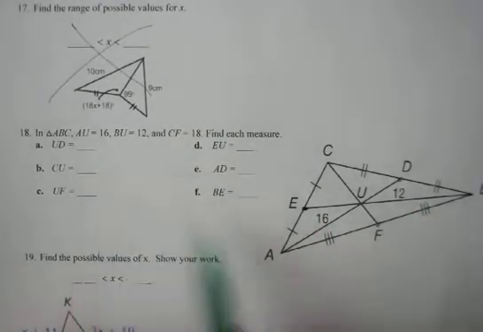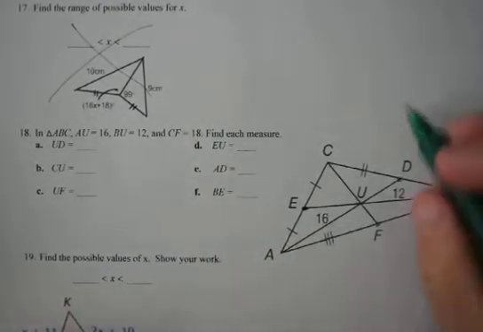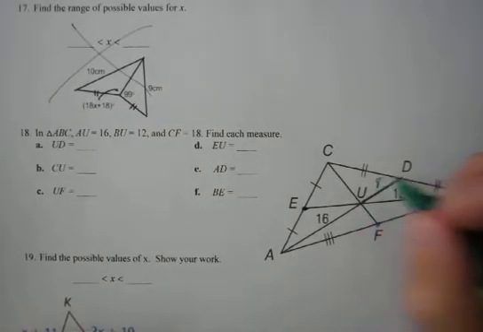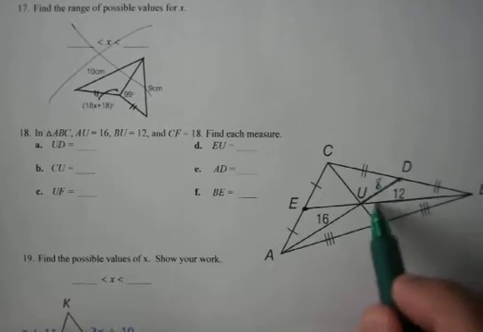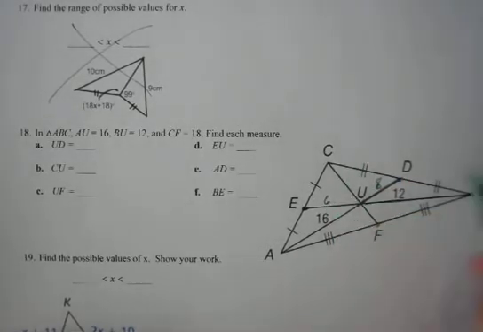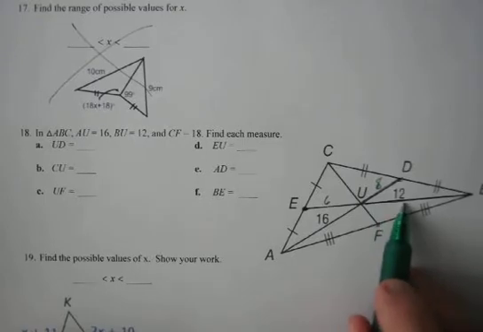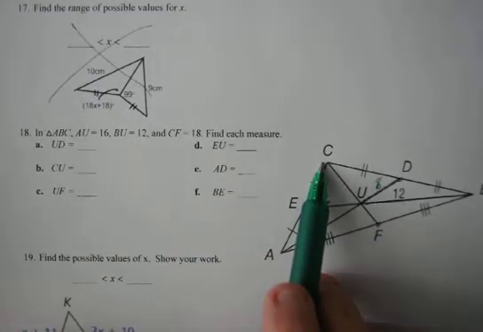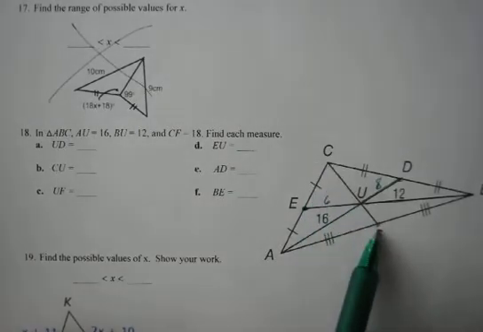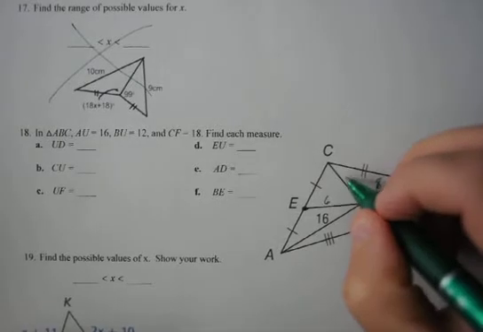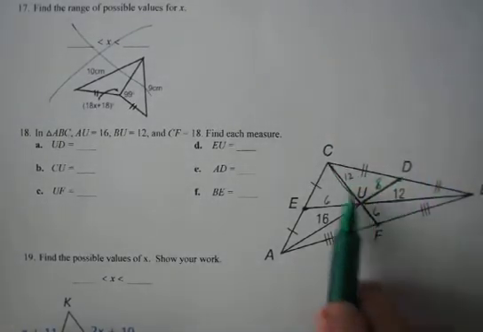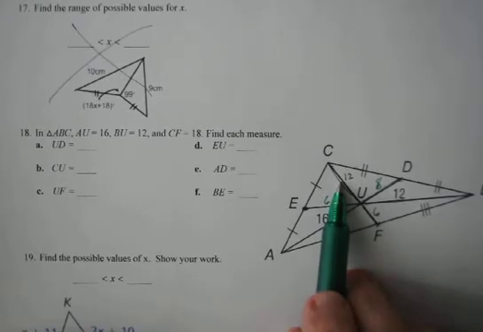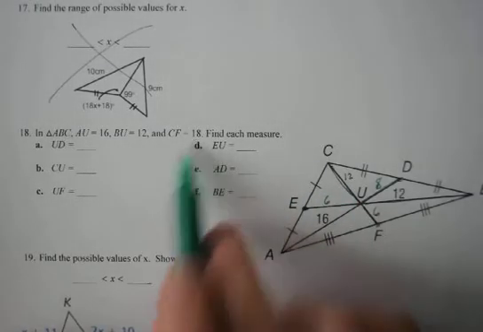They told us that AU is 16, which makes this length half of that, which would be 8. This long piece is 12, which makes this half of that. The shorter part is half of the longer part. And then it says that the entire length of CF is 18. So how do you split 18 up? You divide it into 3. It has to be 6 and 12. Because 6 is half of 12, and 12 plus 6 adds up to 18.